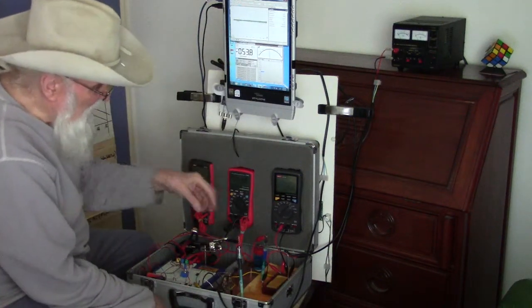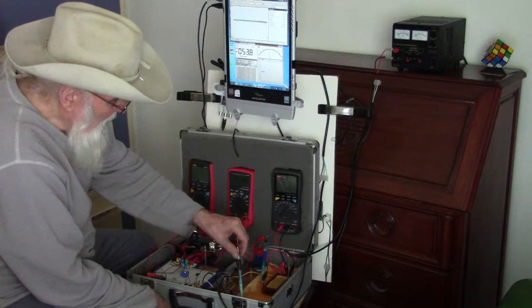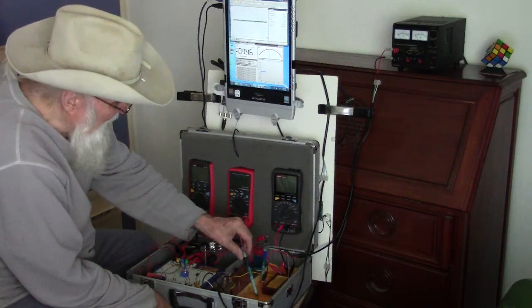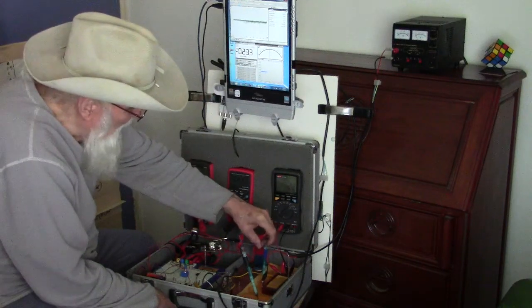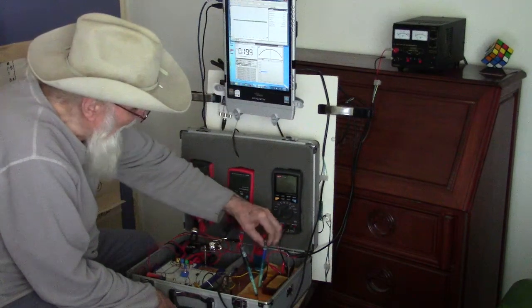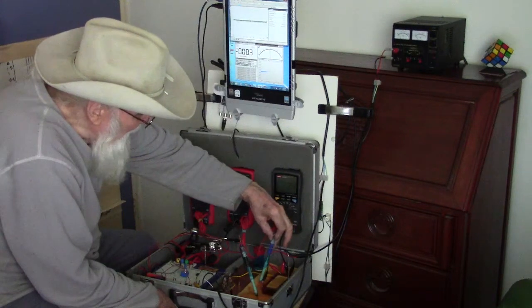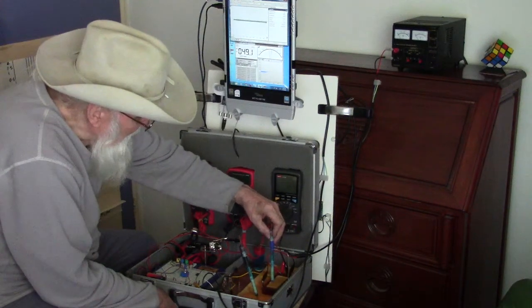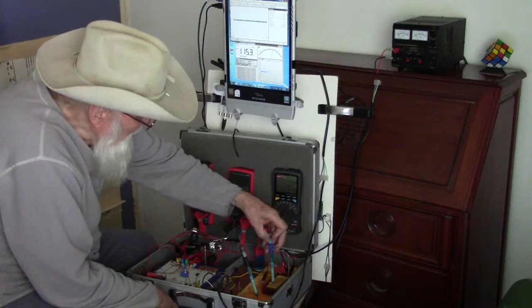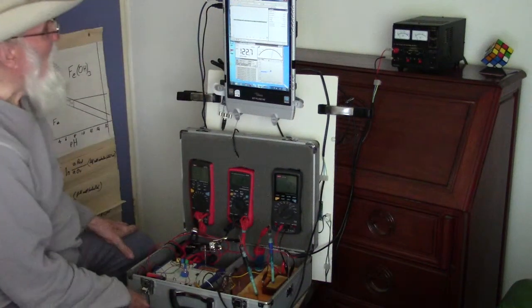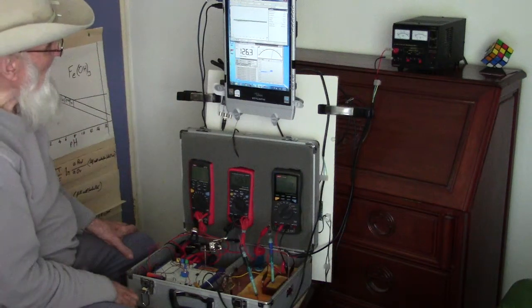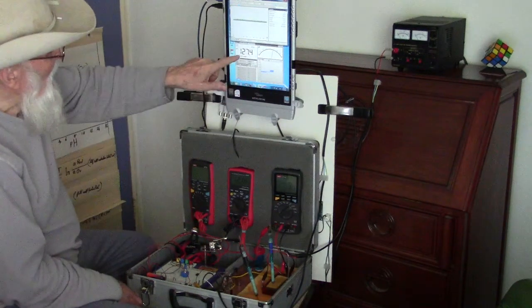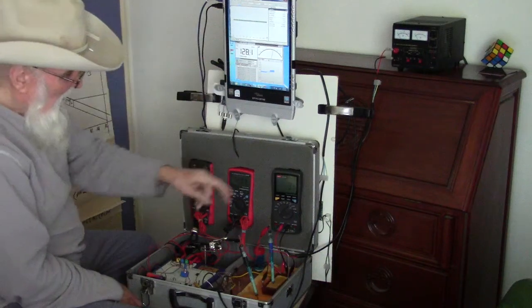Right, now I'm going to move the two half cells again, but this time I'm going to put one of them on the anode of the Alexander cell. So this is now on the anode of the Alexander cell, and it is showing positive.